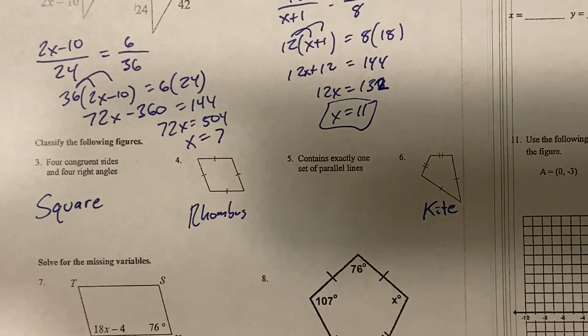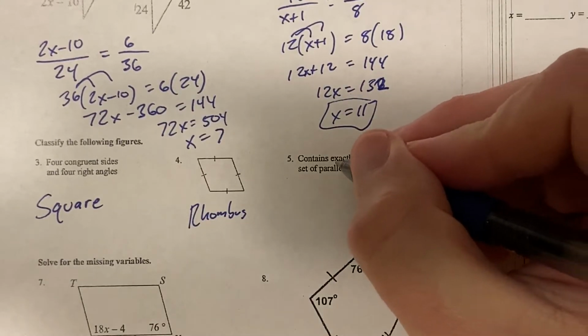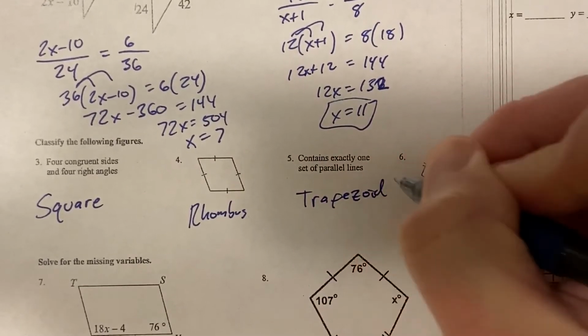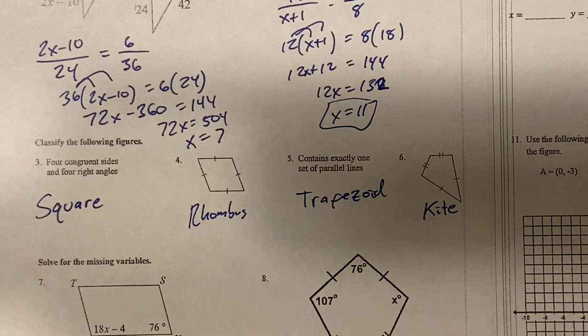Contains exactly 1 set of parallel lines. Well, a parallelogram has 2 sets of parallel lines, but just 1 set of parallel lines would be a trapezoid. Okay.